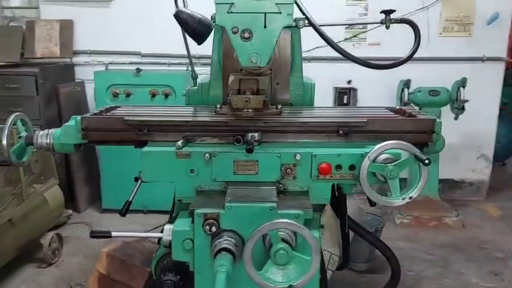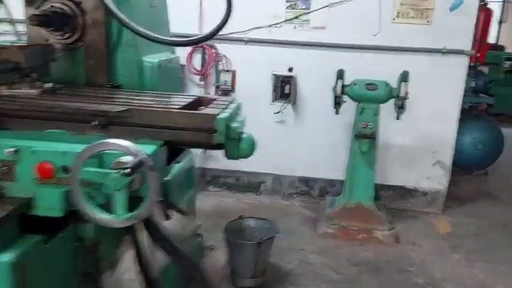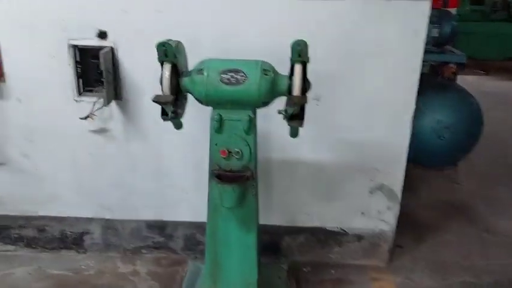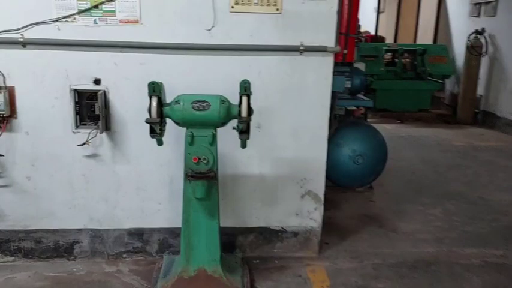And our last machine is the grinding machine, especially called the bench grinding machine, and it is for very simple tool room work, and we can use it for household work.